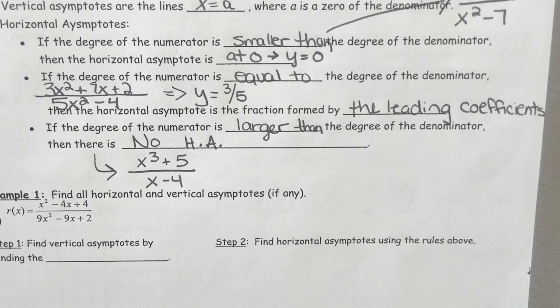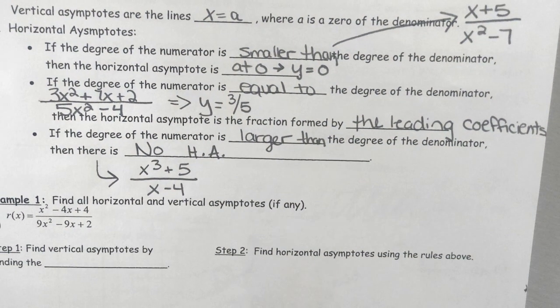So vertical asymptotes are when the denominator equals 0. Horizontal asymptotes, we have to figure out which situation we fit into and find it from there. Okay? So let's look at our first example. So what could the homework questions look like?